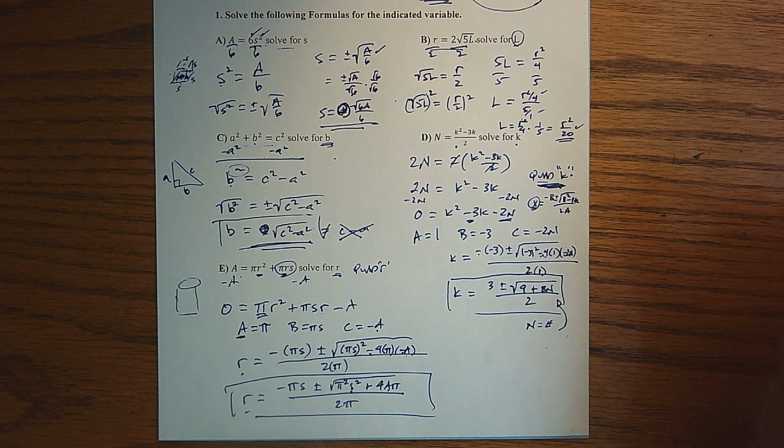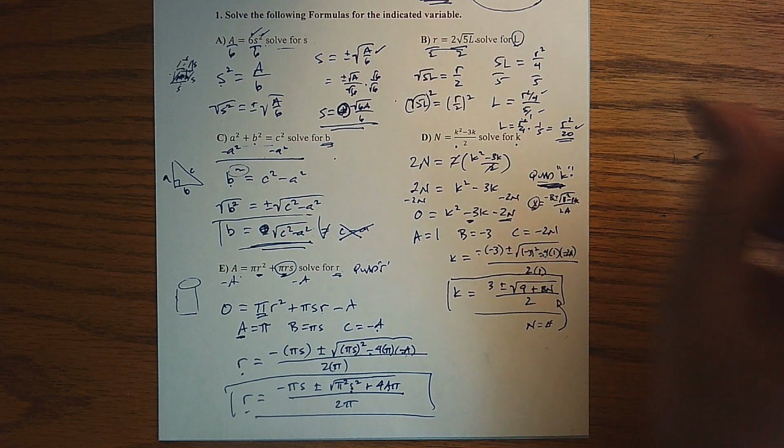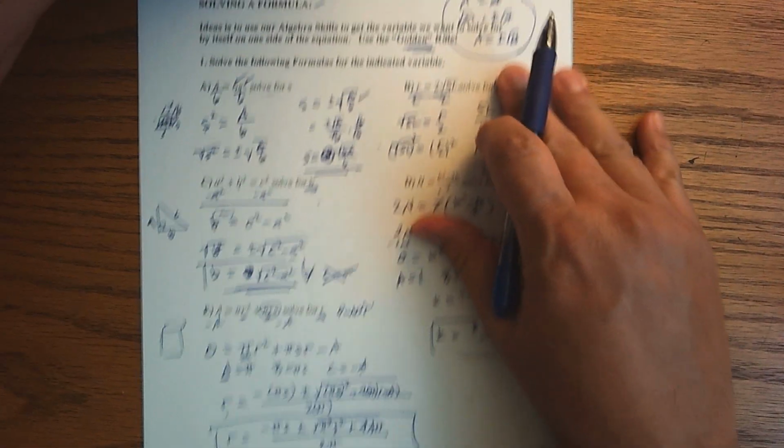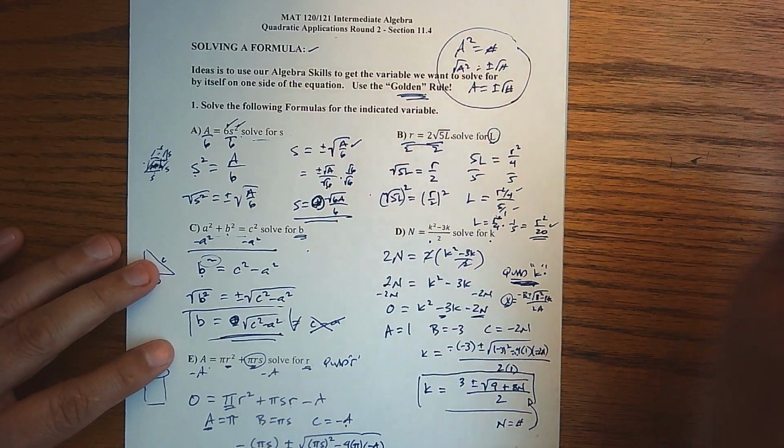Alright, so there's basically your introduction to one of the first ideas in section 11.4, which is to solve formulas for given variables using quadratic ideas.